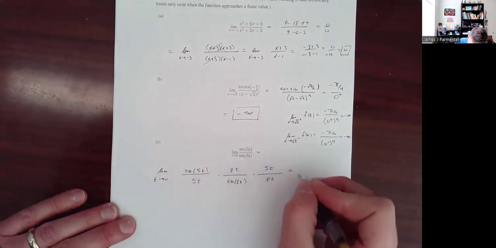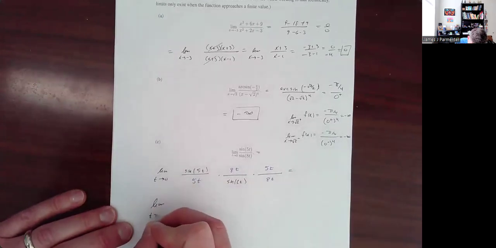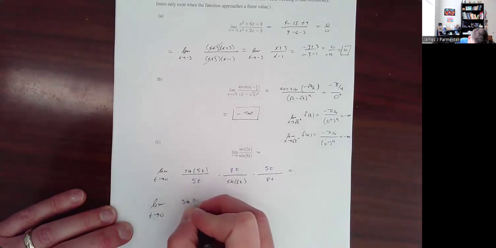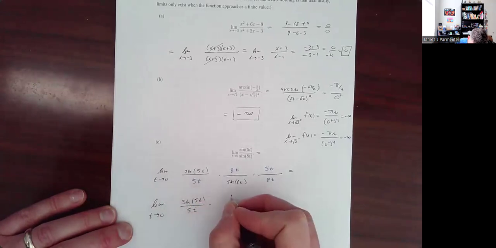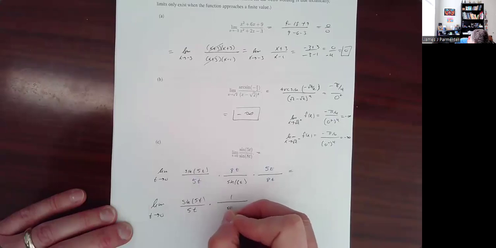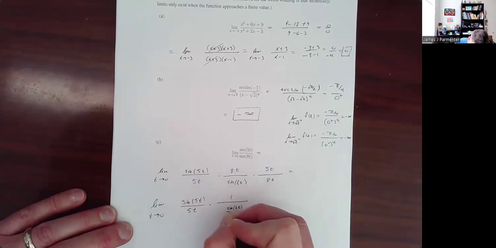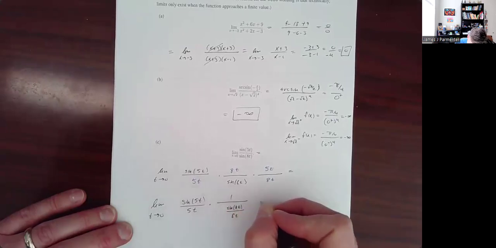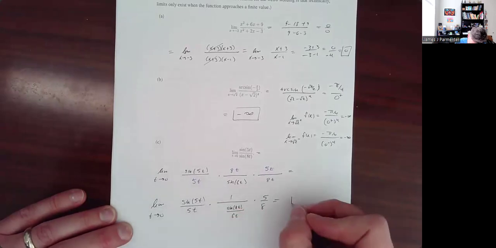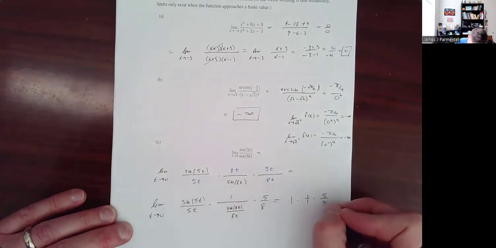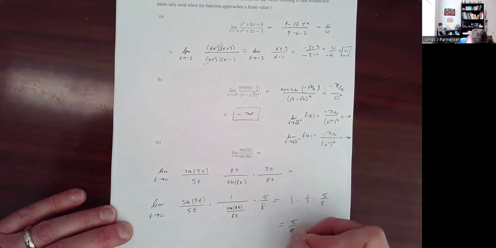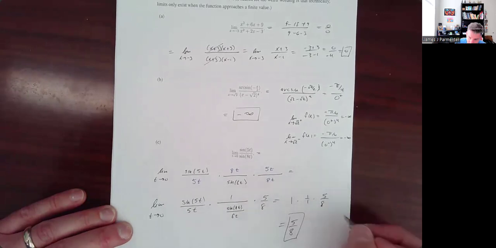If you want, you can do one extra thing. You can write this as the limit as t approaches 0 of sine of 5t divided by 5t, times 1 over sine of 8t divided by 8t, times 5 over 8. And then the limit of that's 1, the limit of that's 1 over 1, the limit of that's 5 over 8. So you get 5 over 8. Cool.